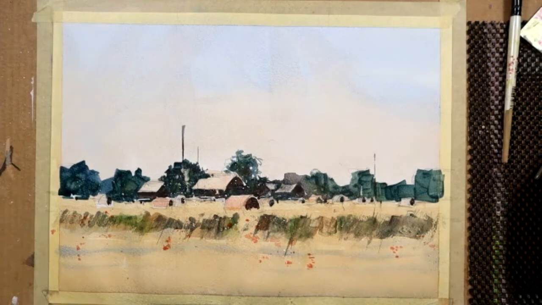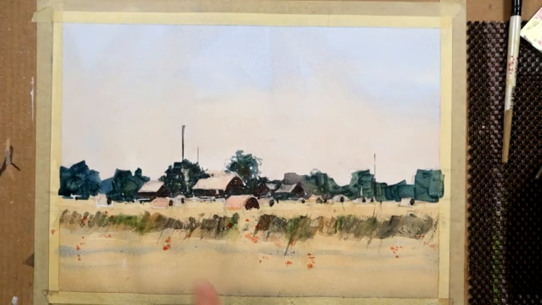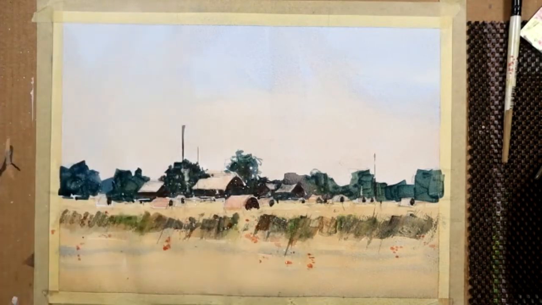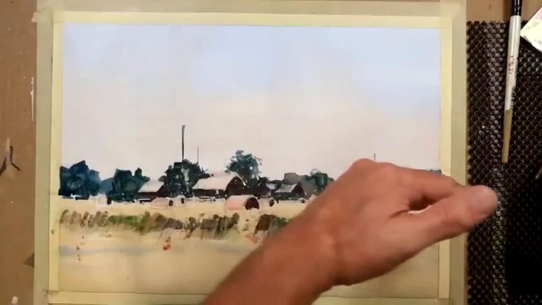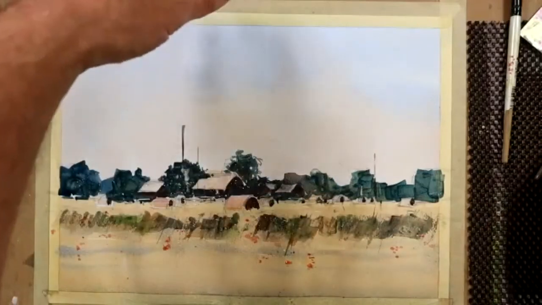All about light. Painting, when you get to this stage, it becomes all about the light direction. It's really mostly above us. If you look at the photo, there's not much evidence of shadows running across the floor of the ground, is there? So that suggests that the light is more or less straight overhead.